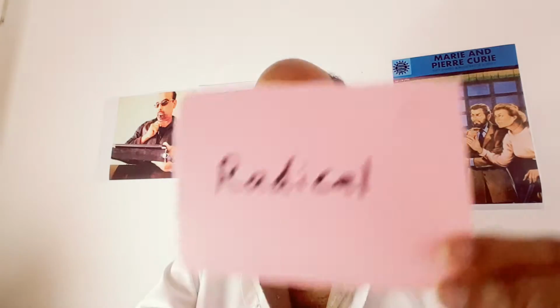Good day everybody. Today we'll discuss radicals. What is a radical? How is a radical formed, and what is the role of radicals in chemistry?